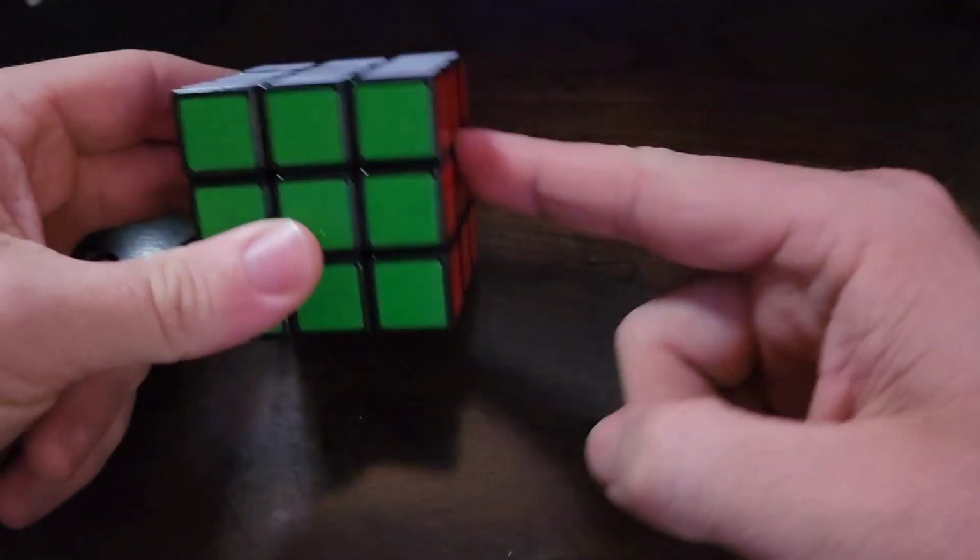So whenever you see my algorithms on screen, the terminology, the L, the R, L would be left, R would be right.